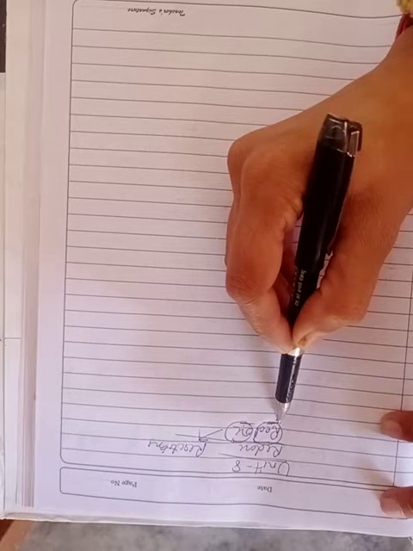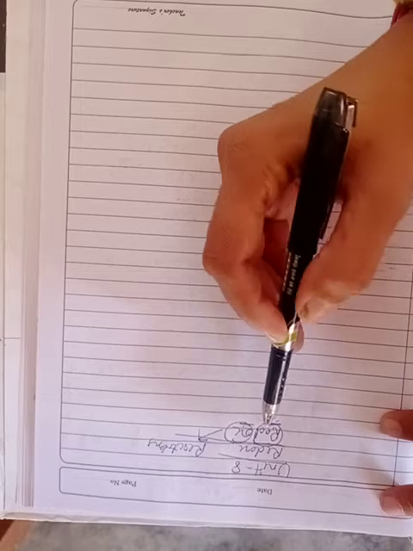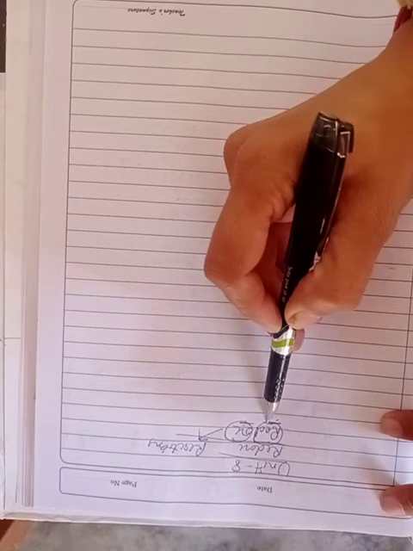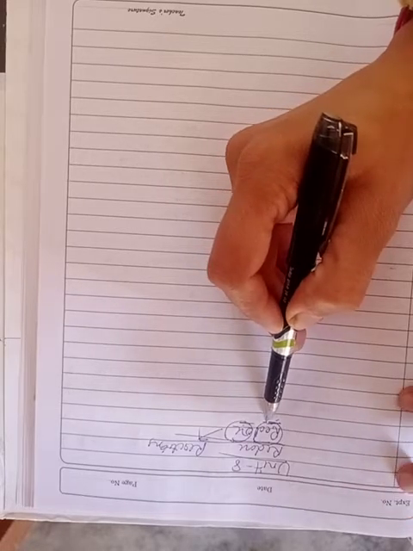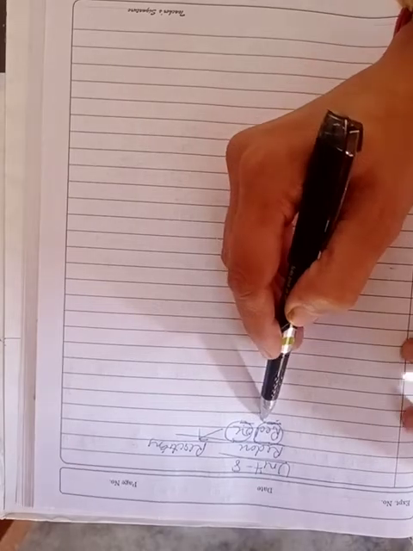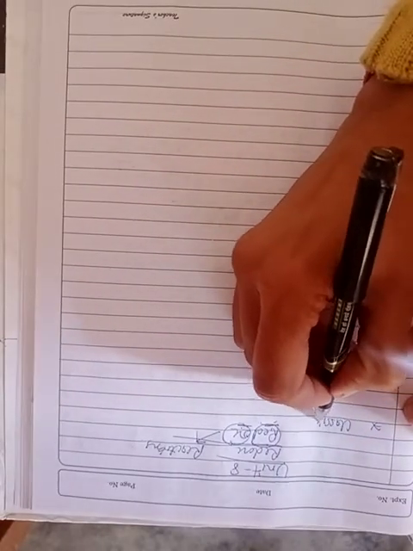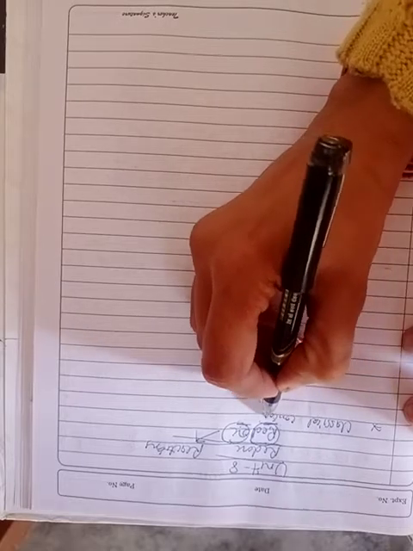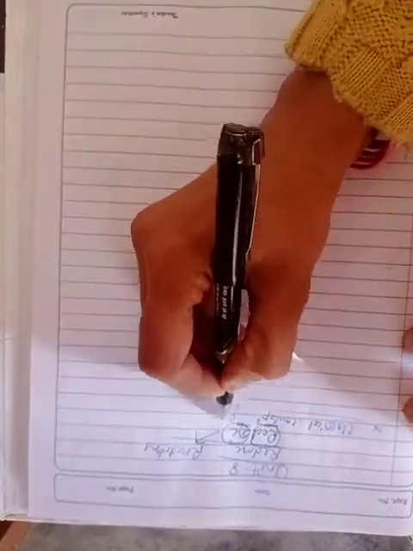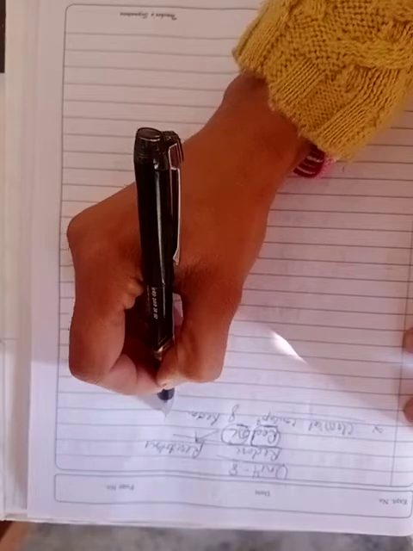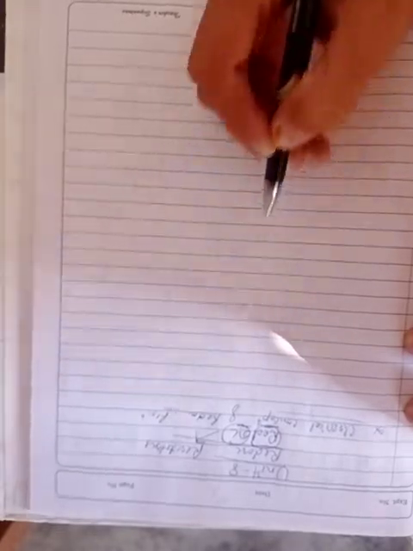Next is, how can we define the redox reaction? Reduction and oxidation. Different ideas were given to explain this concept of oxidation and reduction. First is the classical concept of redox reaction. How can we define reduction and oxidation according to this classical concept?